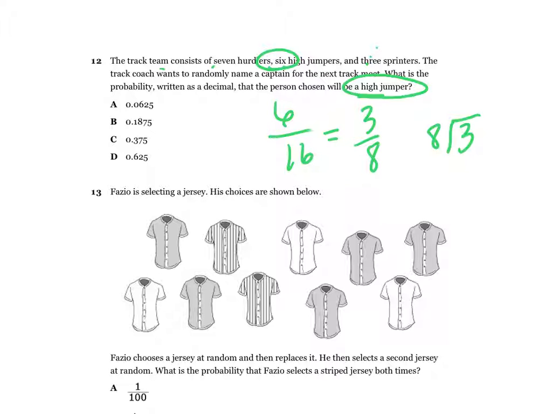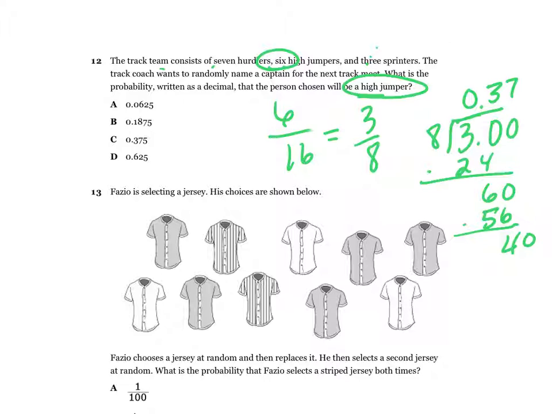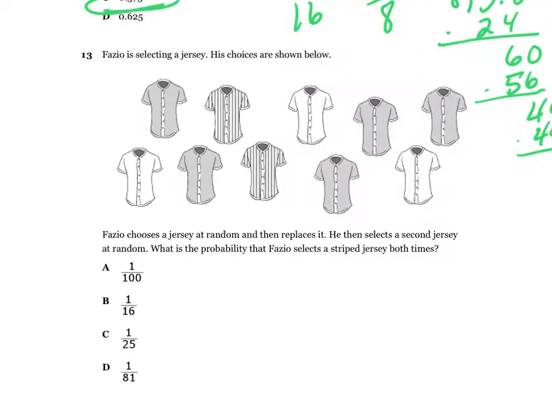I need to make it a decimal, so I'm going to divide the top by the bottom. And I got right there 56, 4, and then that's going to be 5. So that's going to zero out. So 0.375. Okay, number 13.